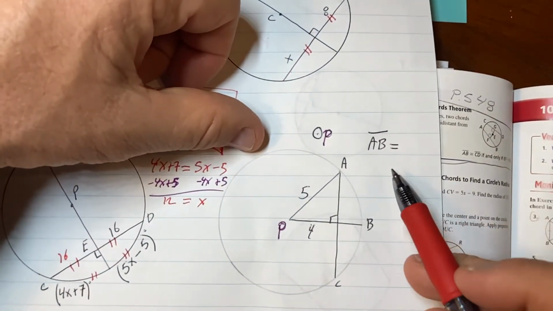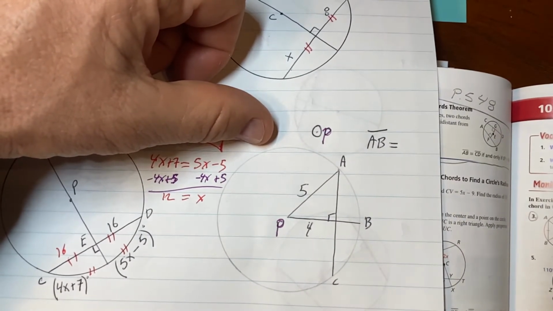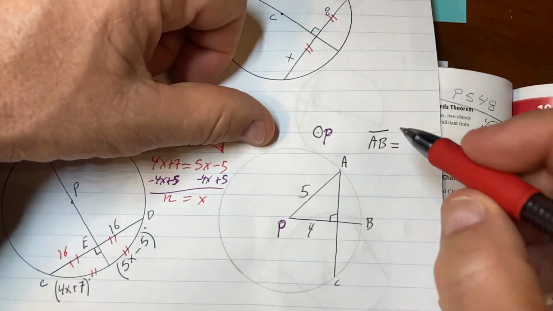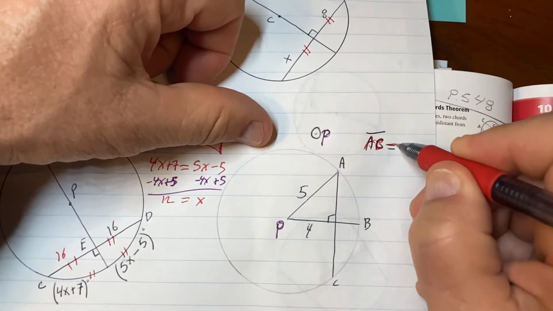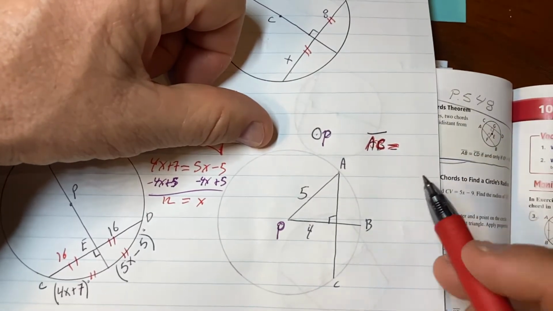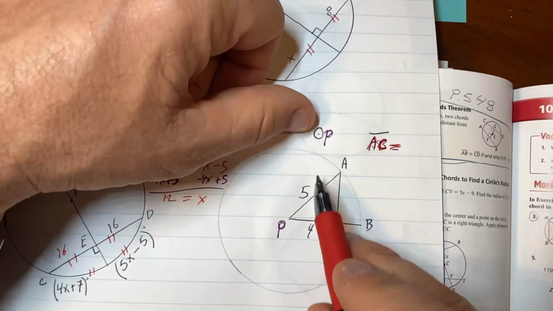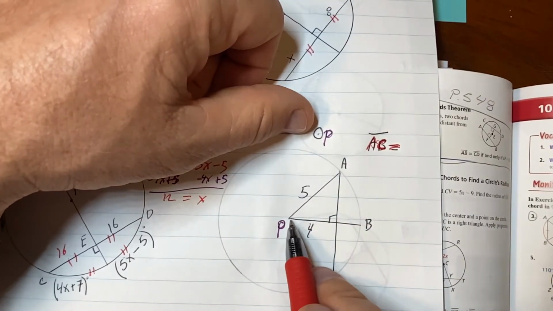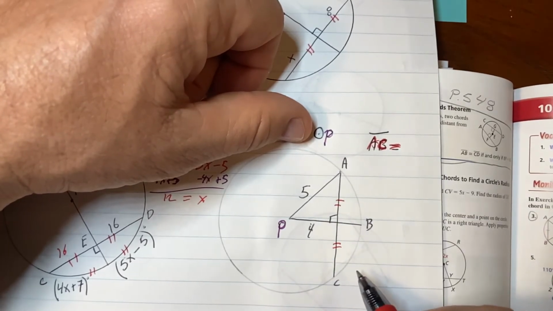Okay. Find the distance from A to B. I don't want that. I want A to C. Find the distance from A to C. So if that's 5, it's perpendicular. P is the center. It's a center and it's perpendicular, which means this distance is the same as that distance.